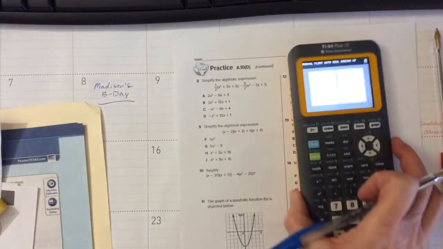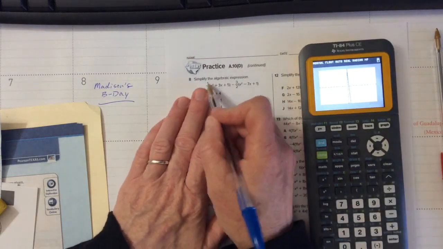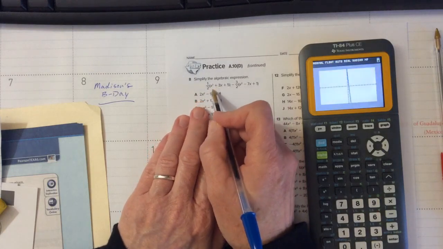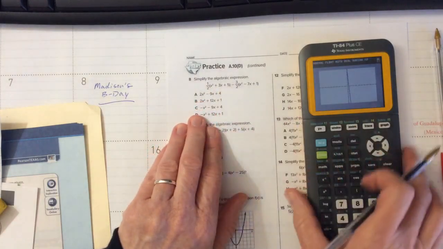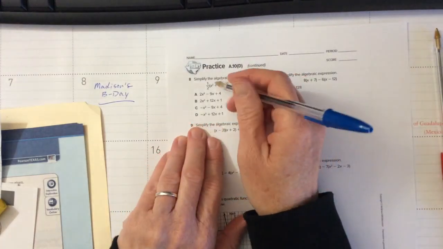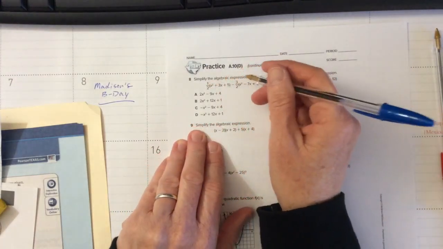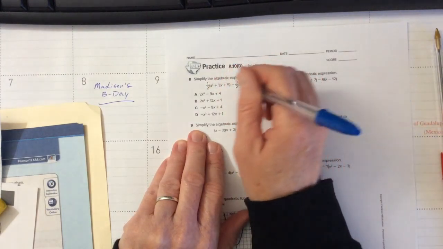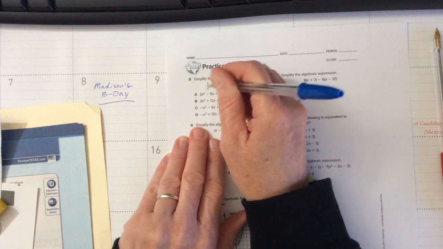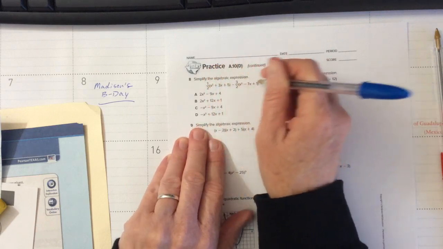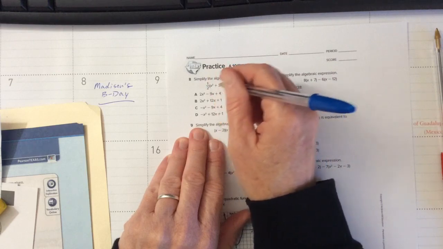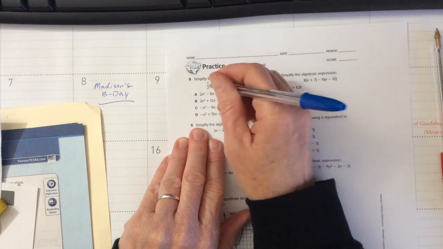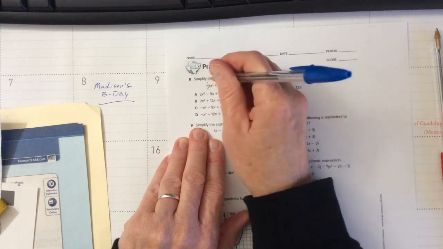Number 8. Simplify this expression. So, we have a mess here. I need to get rid of the fractions. So I'm going to multiply everything by a 2 to get rid of the fractions. Well, actually, we're multiplying inside there, so I'm not going to do that yet.